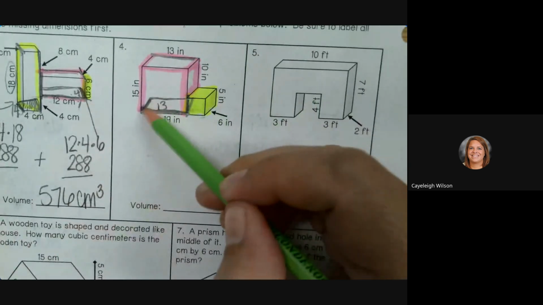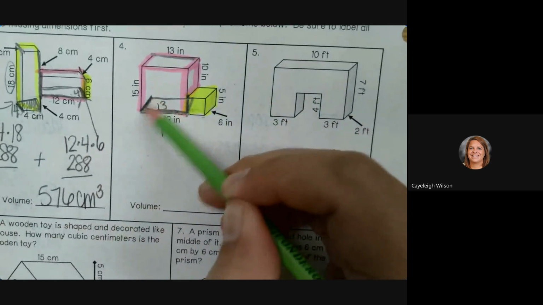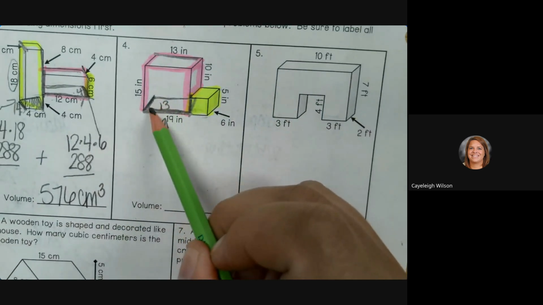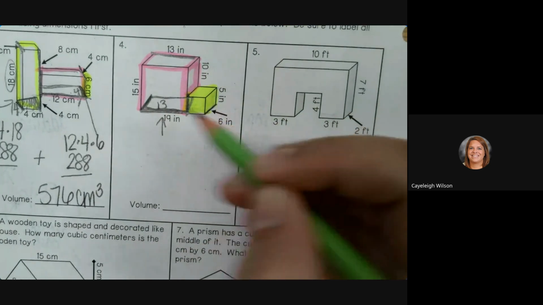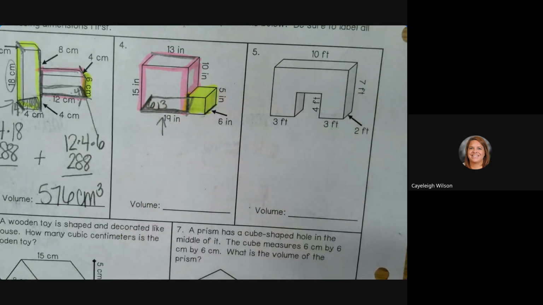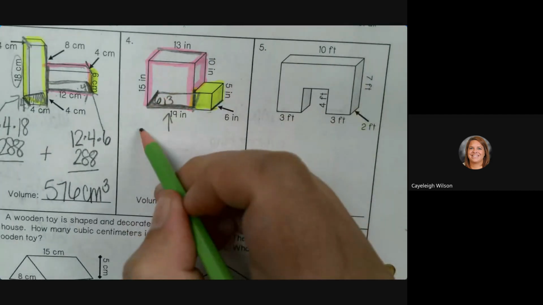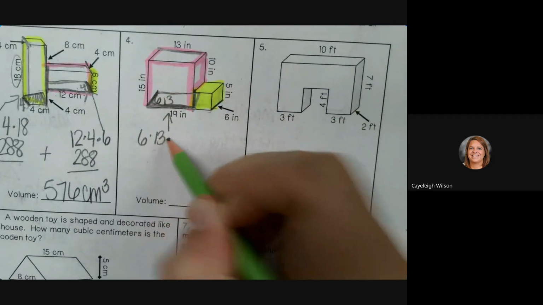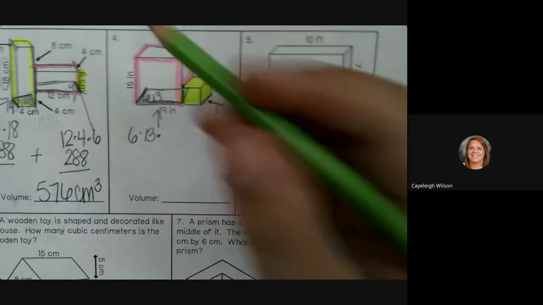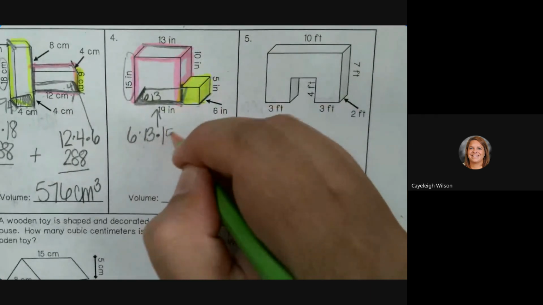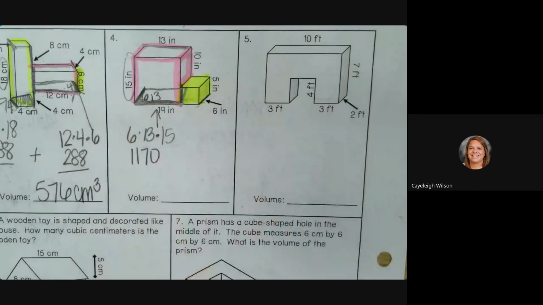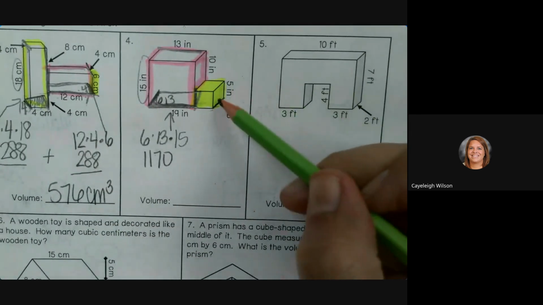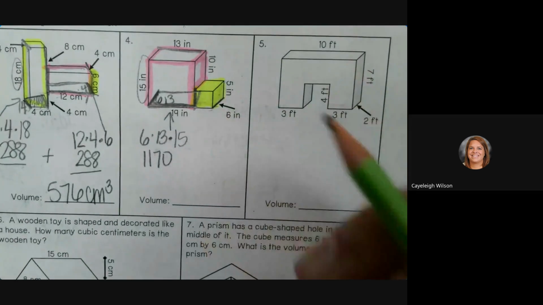What about this way? How tall is the base? Right here. What is this length? 6. Because right here is 6, so I know that this is 6. So area of the base, so 6 times 13. How tall is the pink one? 15. So 6 times 13 times 15, and I get 1170.